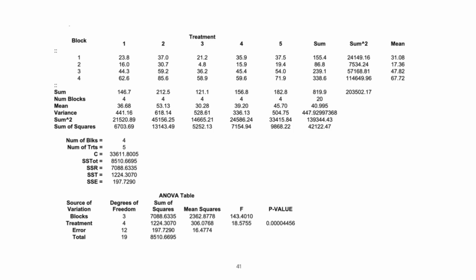You enter that into the cell, and then the first argument is the value of the F statistic, which would be 18.5755. The second argument is the number of numerator degrees of freedom, which is 4. And the third argument would be the number of denominator degrees of freedom, which would be 12.